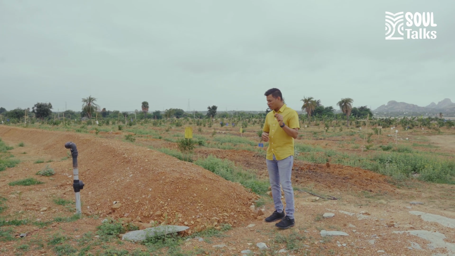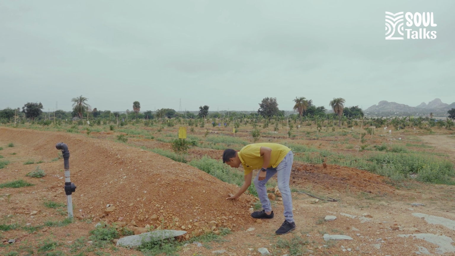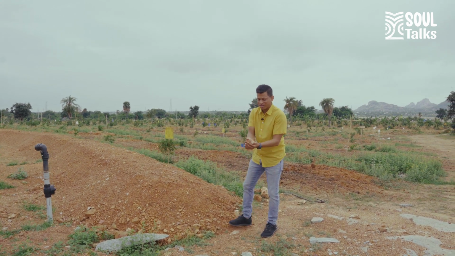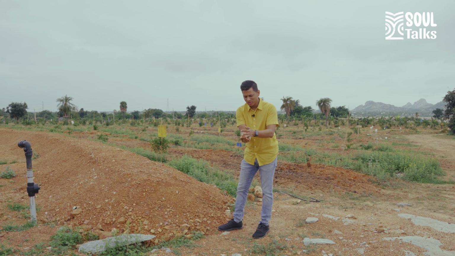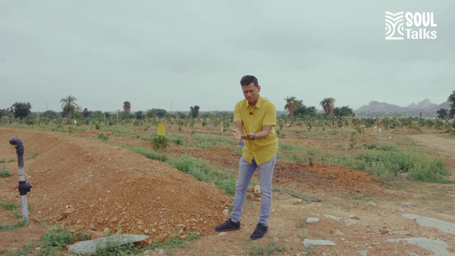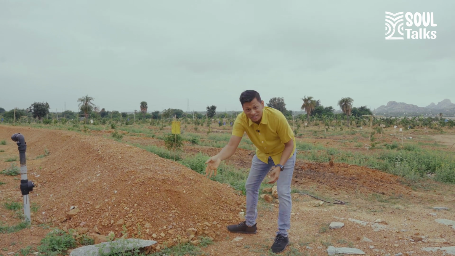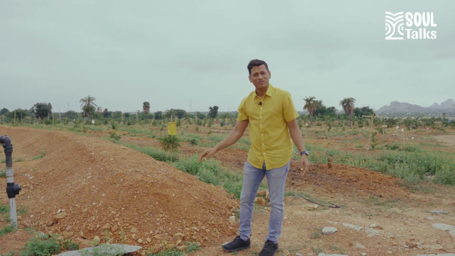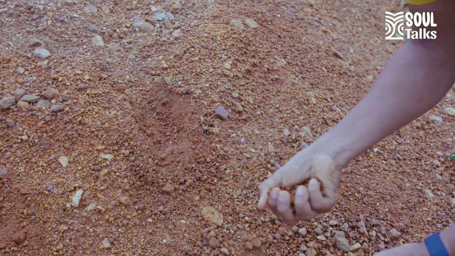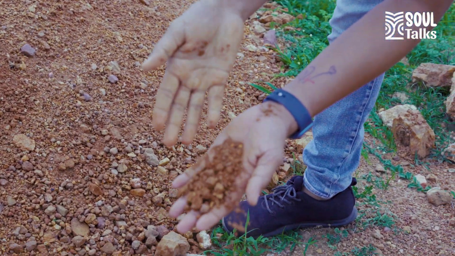Let us look at the kind of soil in Soul Forest that we are using for our plantations. You will struggle to say, hey, where is soil? It is all gravel. Okay, fine, I'll try to pull some more soil. Okay. So, this is an example of what kind of soil it is. Sandy, gravel soil is what we largely have.